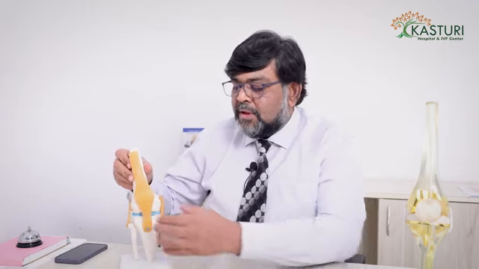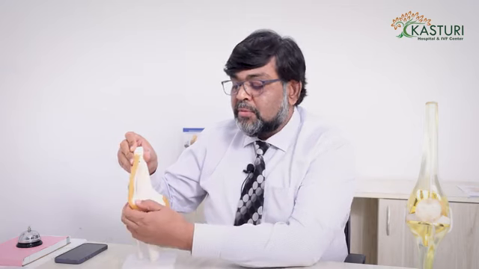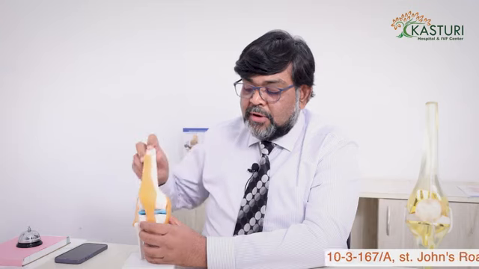This is a knee joint. It is basically involving three bones. That's the lower end of your thigh bone, femur, the upper end of the leg, that is the tibia, and another sesamoid bone called patella. All these three together make a knee joint.